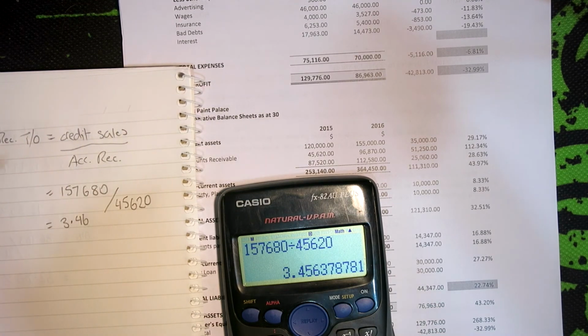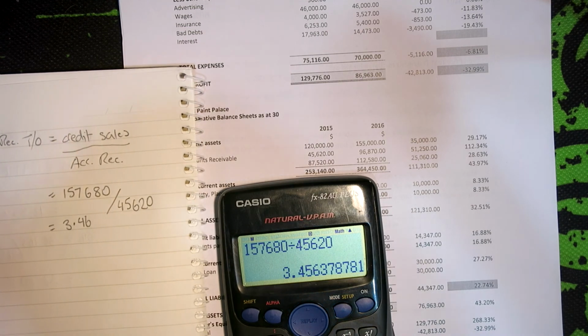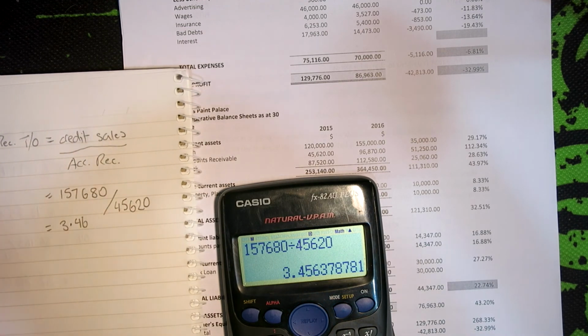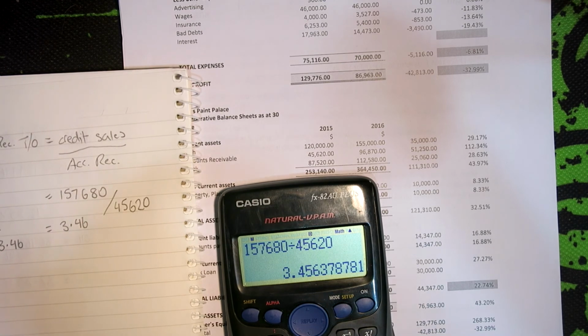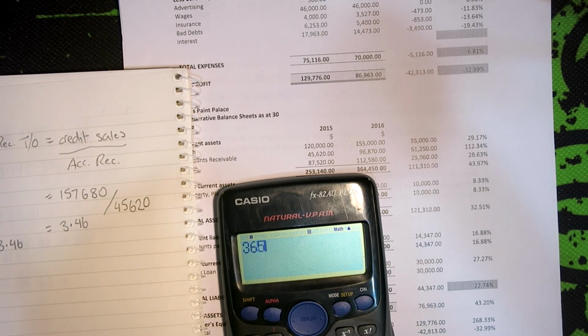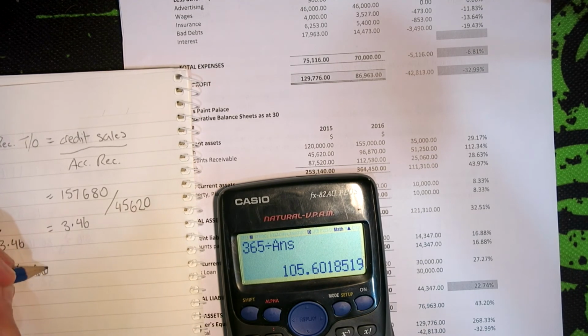3.46. And then what we do from here is divide 365, as in 365 days in a year, by 3.46, the result of credit sales divided by accounts receivable. So this is 365 divided by the answer, which equals 105.6 days.